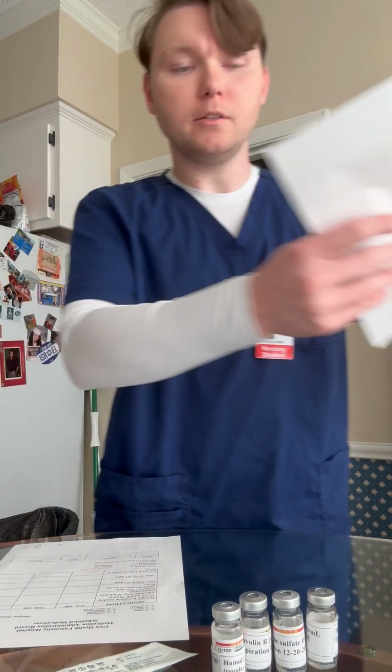All right, so on my order form, I have heparin, and on my MAR, I have heparin. 5,000 units, 5,000 units. Subcutaneously. Every 12 hours, every 12 hours. Okay, so I'm done with my order form. I'm gonna set this to the side.